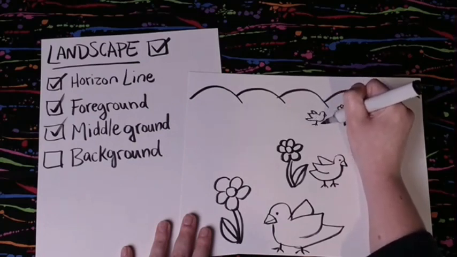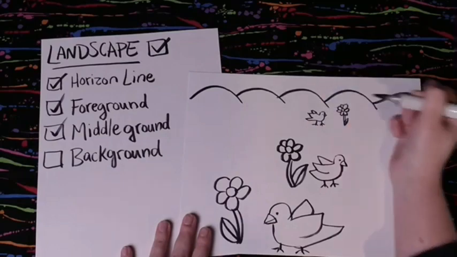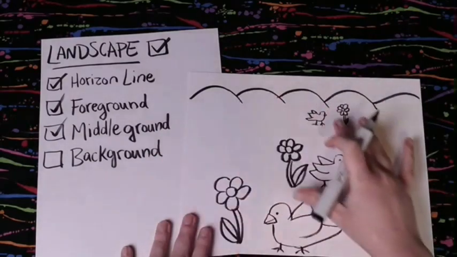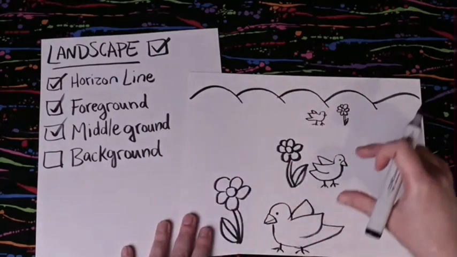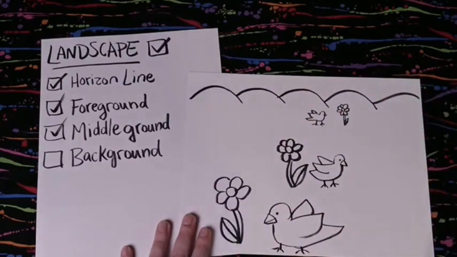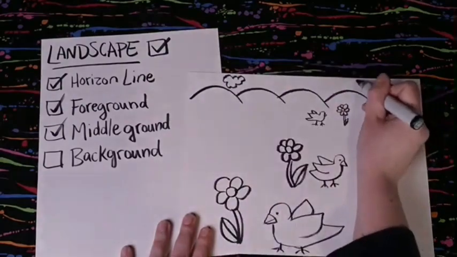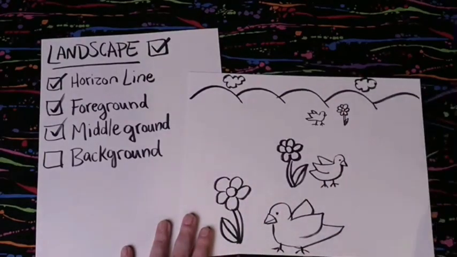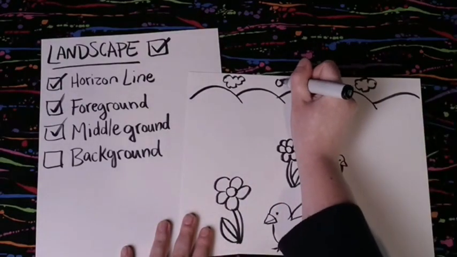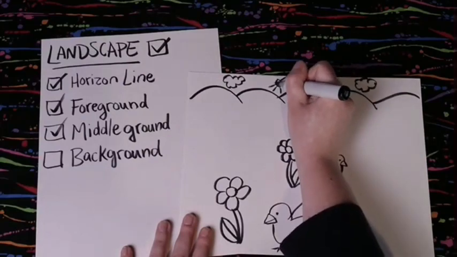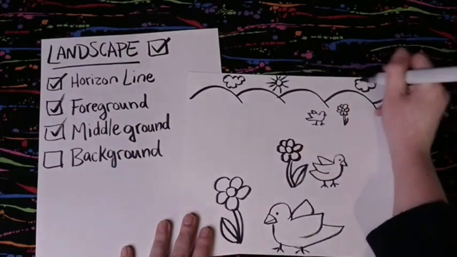Now this is all talking about the ground. We haven't really talked about the sky too much. After you work on adding lots of things to your foreground, middle ground, and background, you can also do things in the sky, like maybe you wanted to add clouds. Maybe you wanted to have a sun or a moon, depending on what time of day it is. Maybe you can see an airplane or a hot air balloon somewhere in your sky.